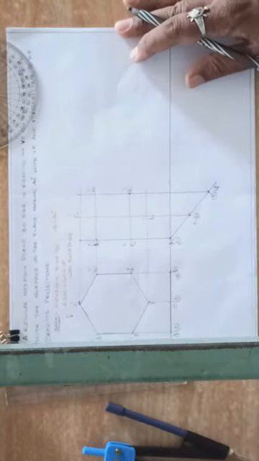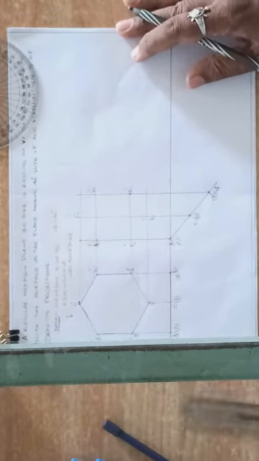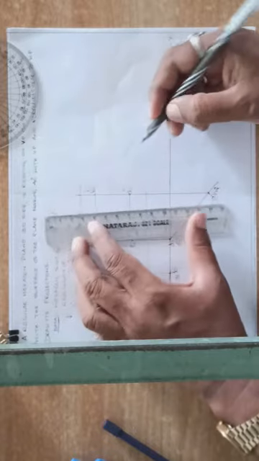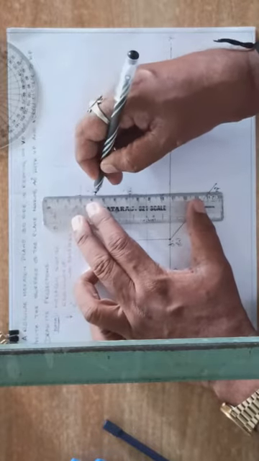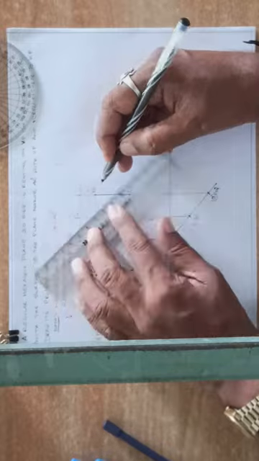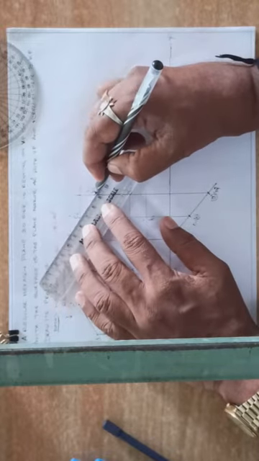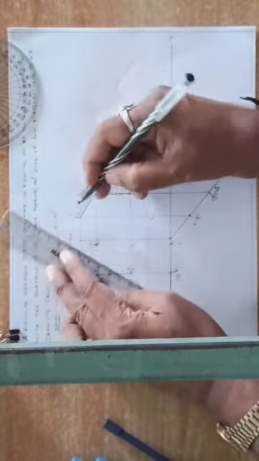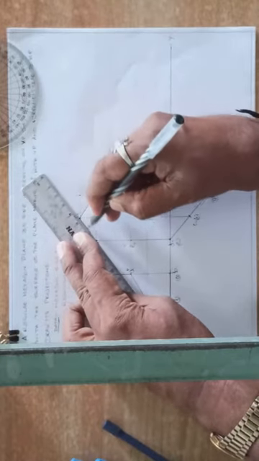Now join all these points in order, that is A dash B dash thick line, then B dash C dash thick line, then C dash and D dash thick line.